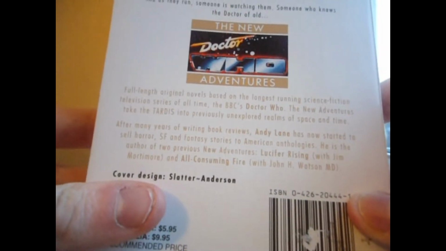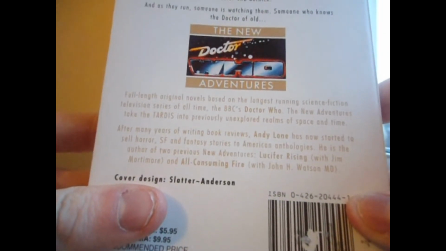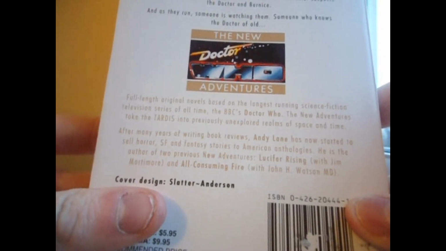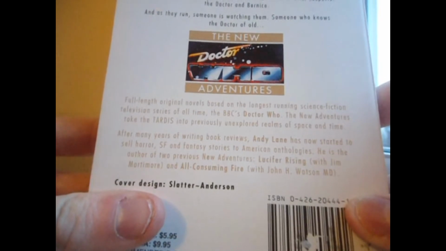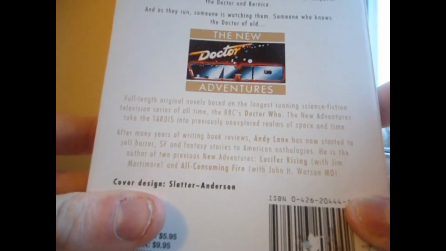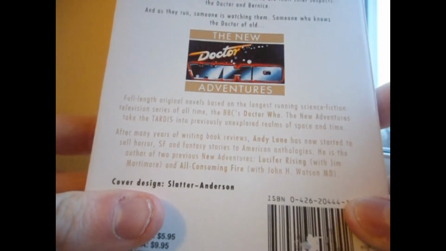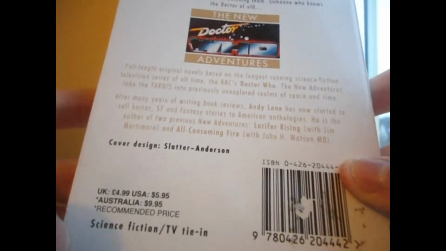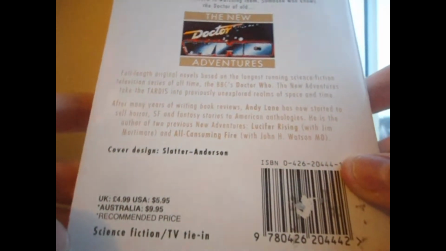After many years of writing book reviews, Andy Lane has now started to sell horror, science fiction and fantasy stories to American anthologies. He is the author of 2 previous New Adventure novels, Pacific Rising with Jim Mortimer and All-Consuming Fire with John H. Watson MD. Cover designs by Slater Anderson. Then you've got the recommended prices, the genre, which is science fiction TV tie-in, and the barcode down here. Then let's take a look at the inside of this book.